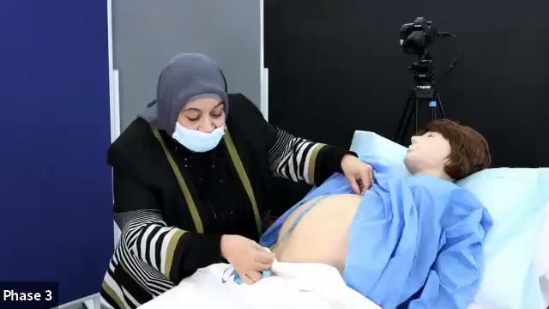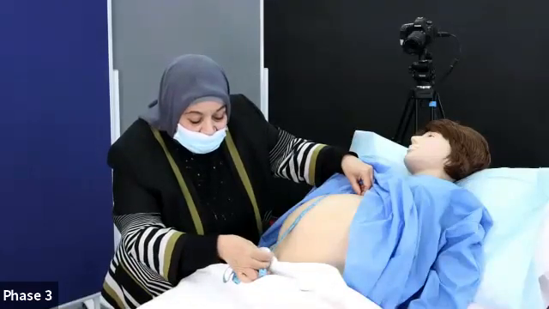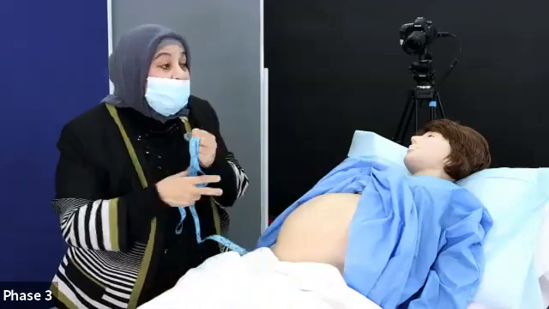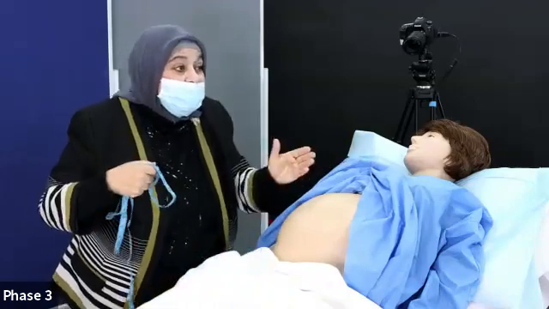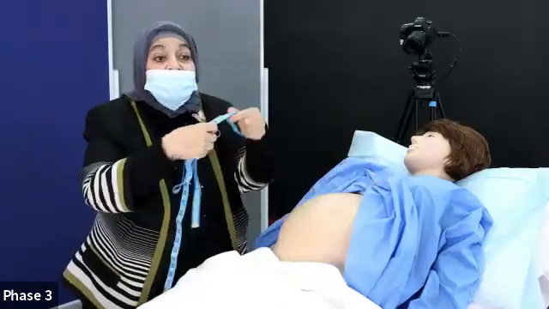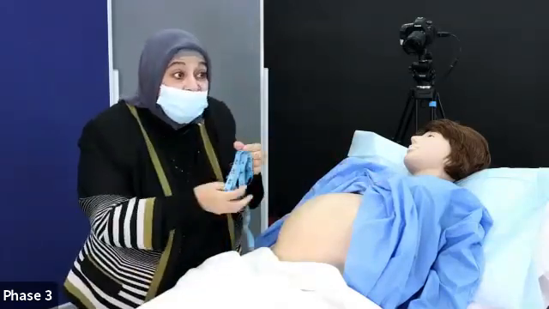Now this centimeter reading, I see here, is around 36 weeks of gestation. So the first thing I determine is the fundal height, with the tape measure for the symphysio-fundal height.